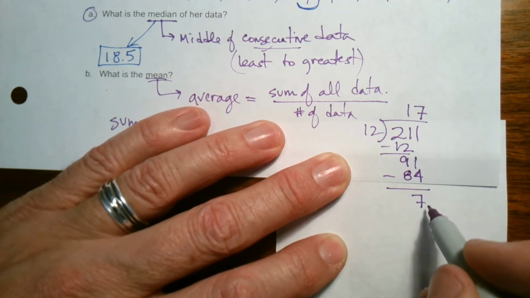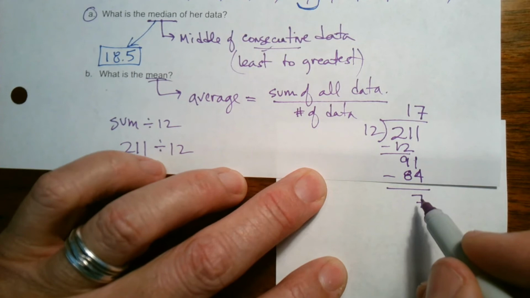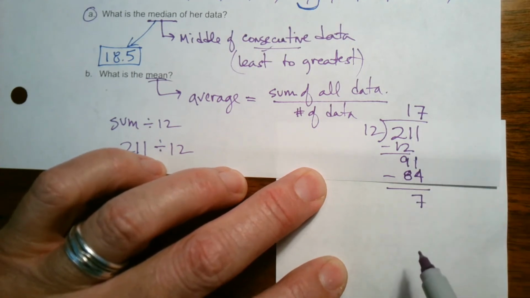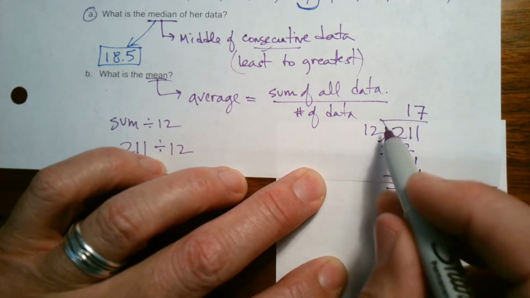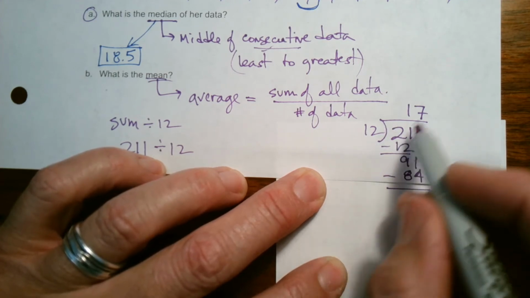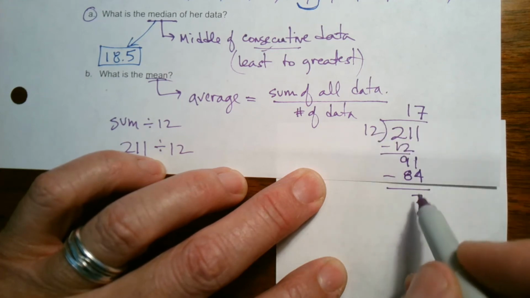I could make my answer at this point a fraction. I want to pause because the mean could be a fraction, or I can continue to get my decimal. So I'm going to show you both. I'm going to stop here because I did my division, and I can see that there's 17 wholes of 12 that go into 211 with the remainder of 7.